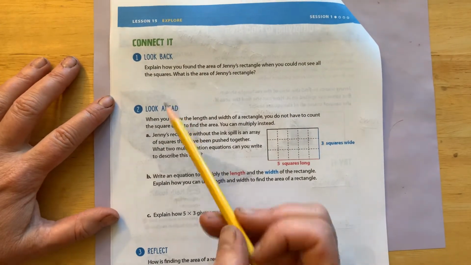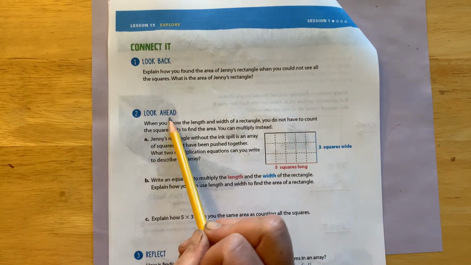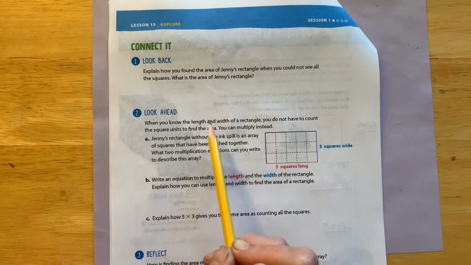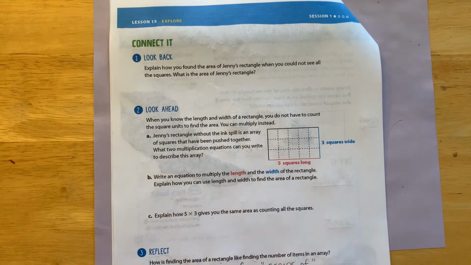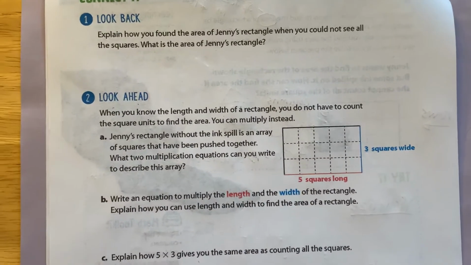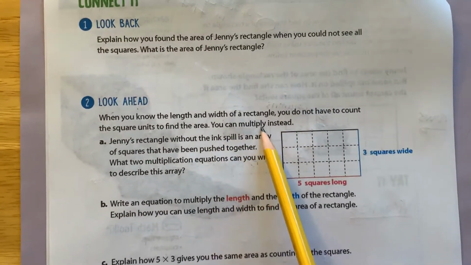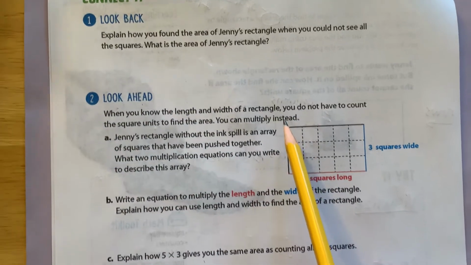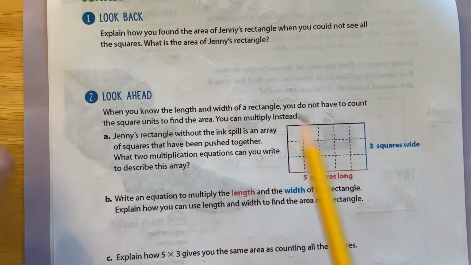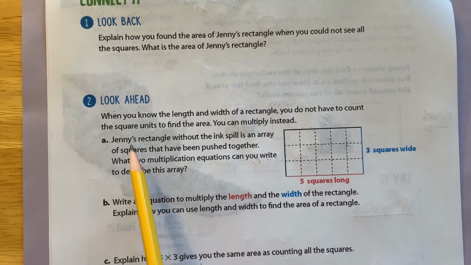Okay, let's work on number 2. Look ahead. When you know the length and width of a rectangle, you do not have to count the square units to find the area. You can multiply instead. Okay, here we go.